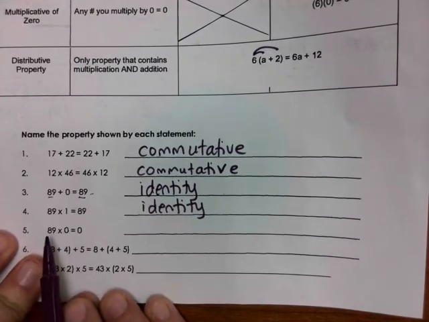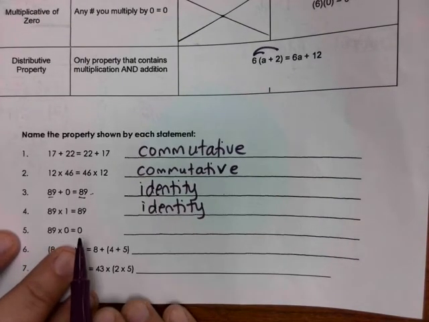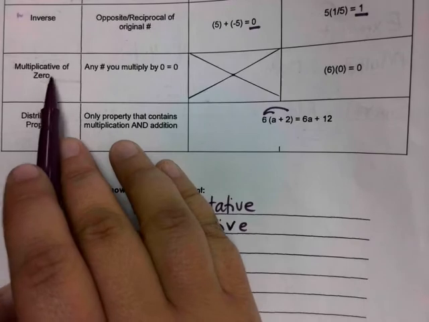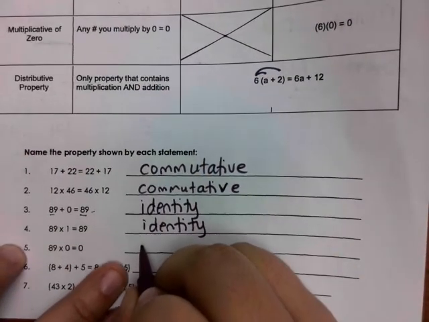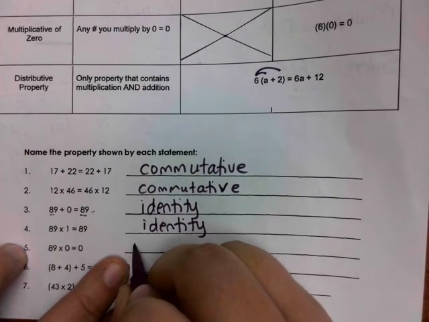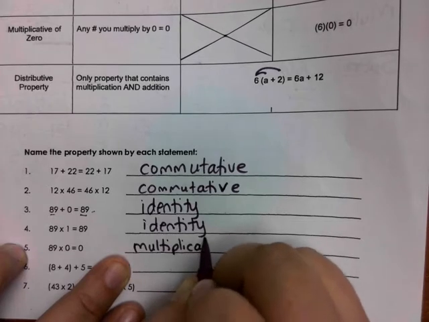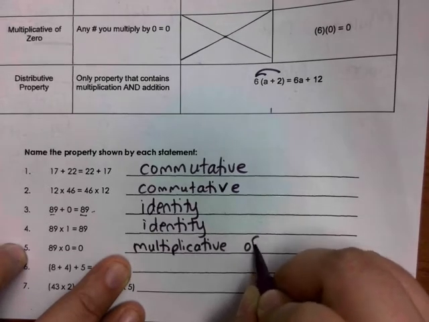Here we have 89 times 0 is equal to 0. That is the multiplicative property of 0.